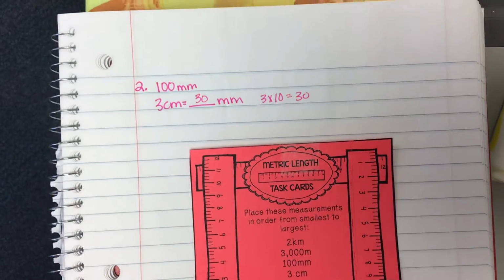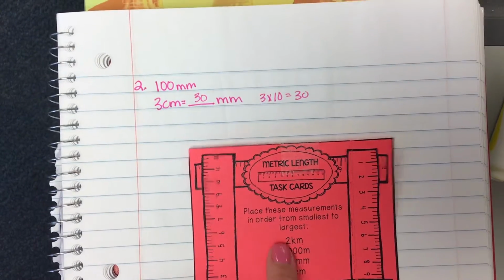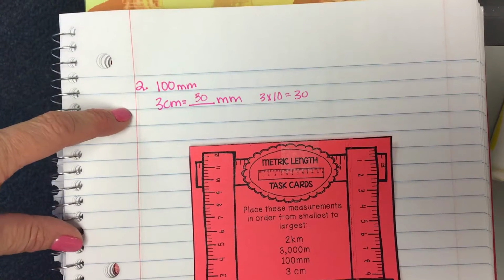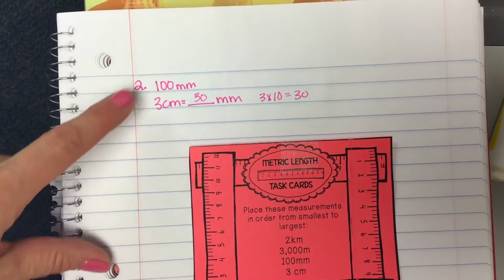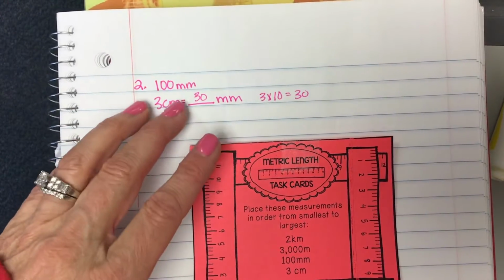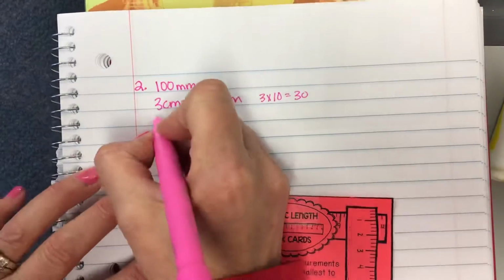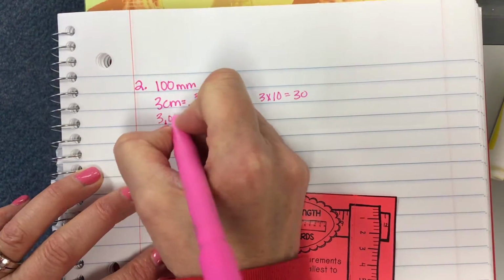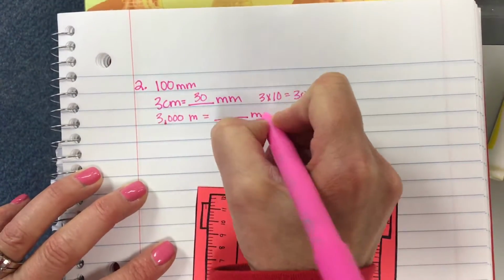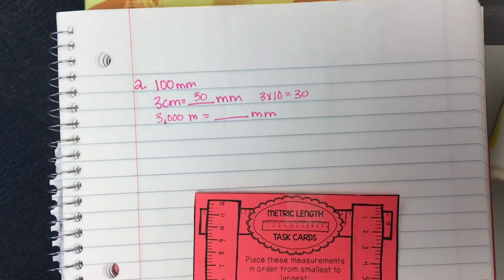So we're going from smallest to largest according to the task card. So 30 millimeters so far is our smallest. Okay, and then we have 100 millimeters. Now what about the next one, 3,000 meters? How many millimeters? Okay, now it's horse to fly.